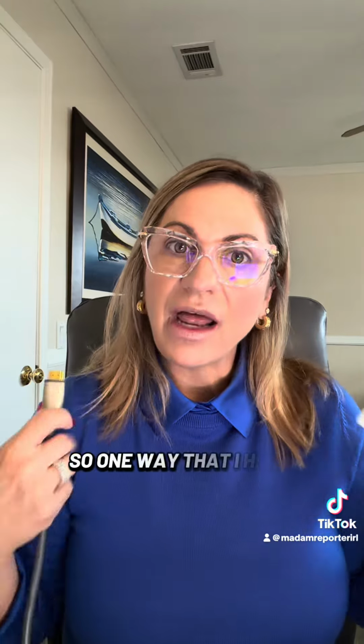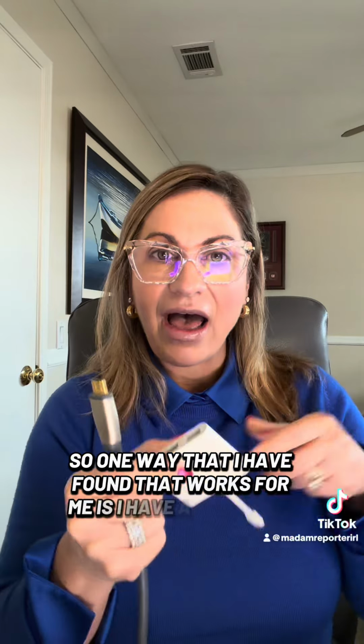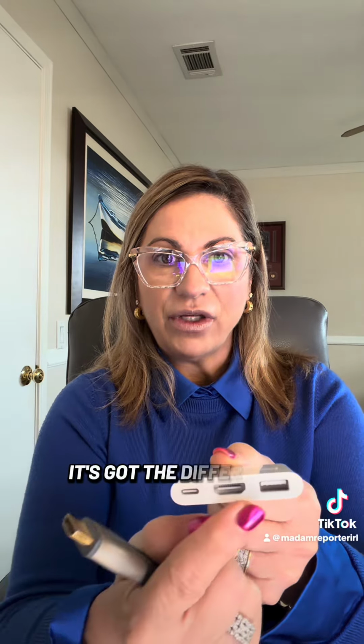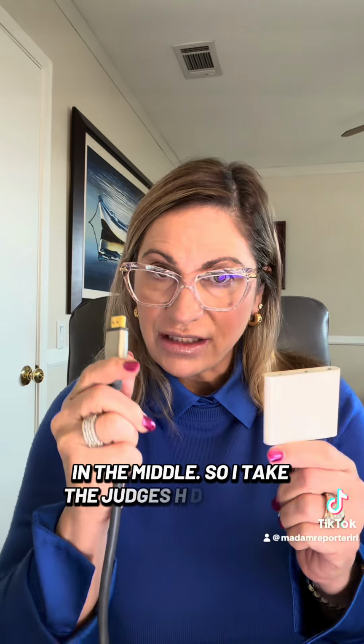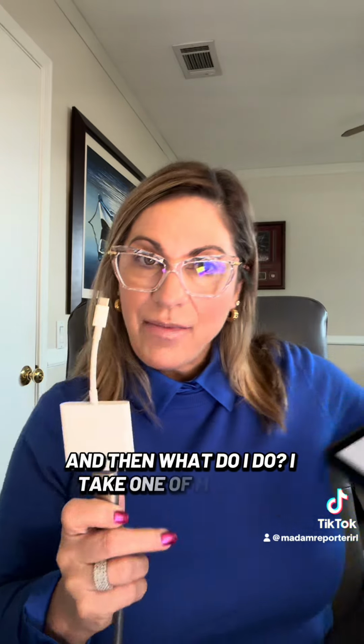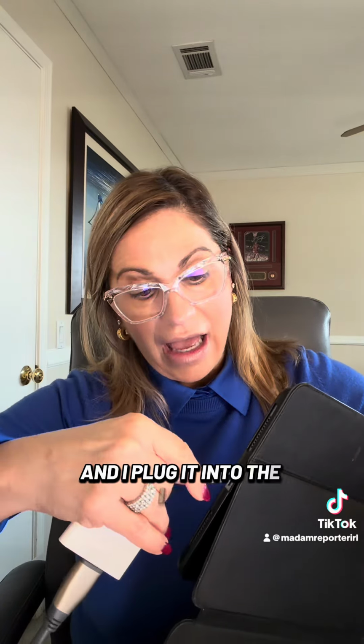So one way that I have found that works for me is I have an adapter. You can see that. It's got the different USBs and an HDMI in the middle. So I take the judge's HDMI cable, I go ahead and plug it in here. And then I take one of my iPads and I plug it into the iPad. The iPad usually connects pretty quickly because it's done it before to an HDMI cable.